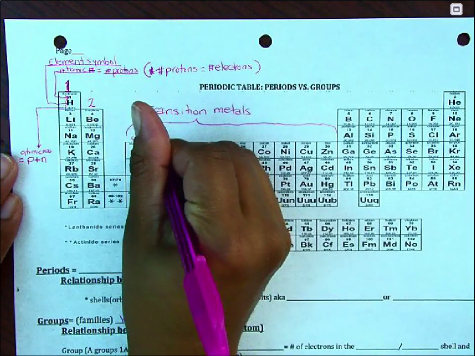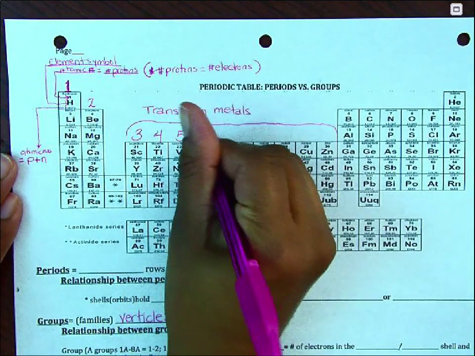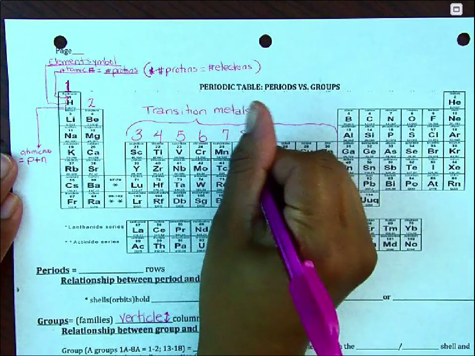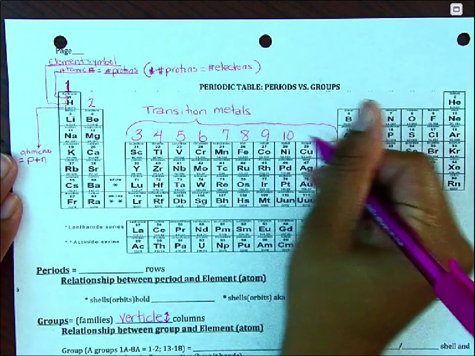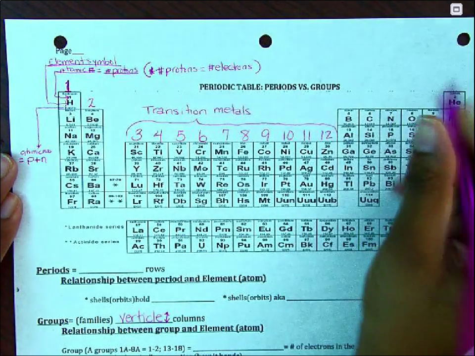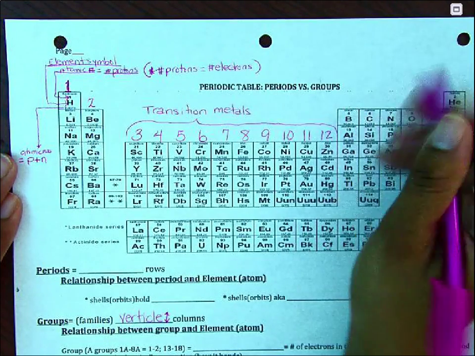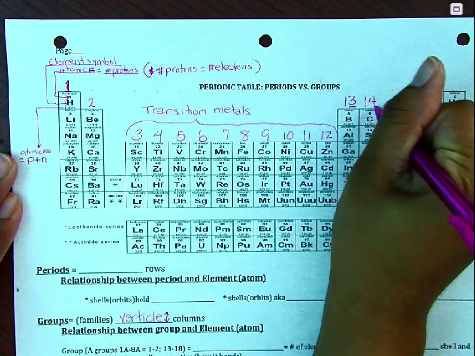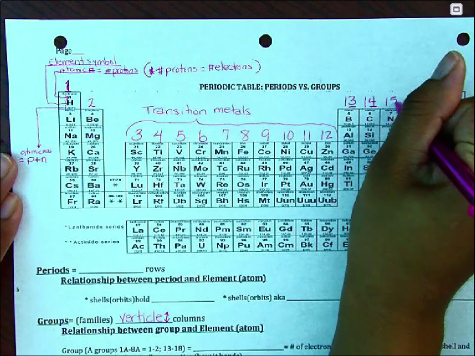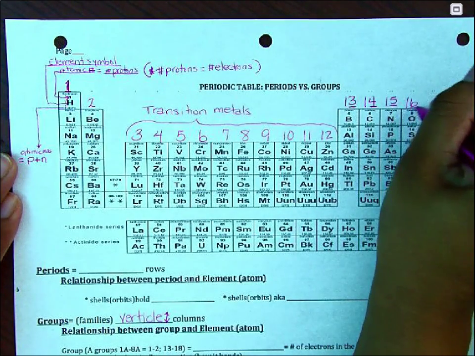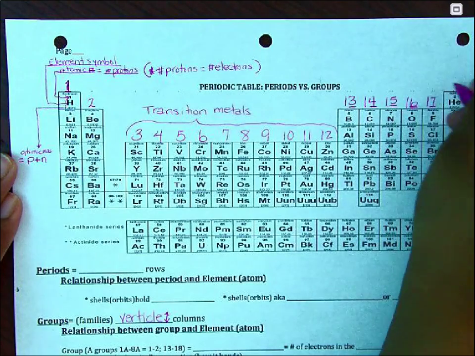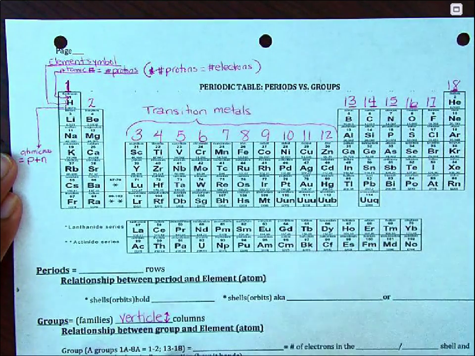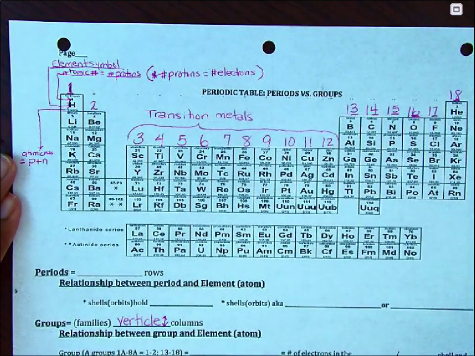3, 4, 5, 6, 7, 8, 10, 11, 12, making this one 13, 14, 15. I'm going to explain to you in a moment why I'm underlining the ones place.